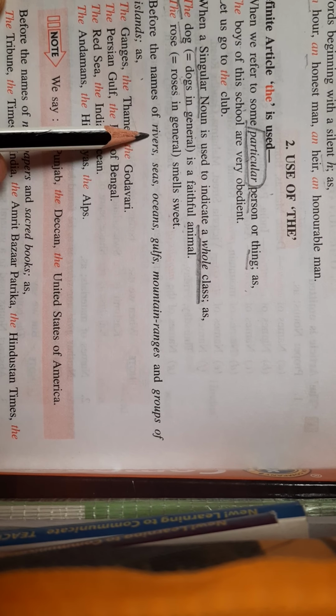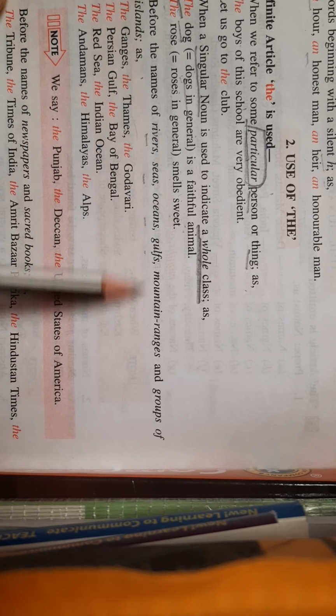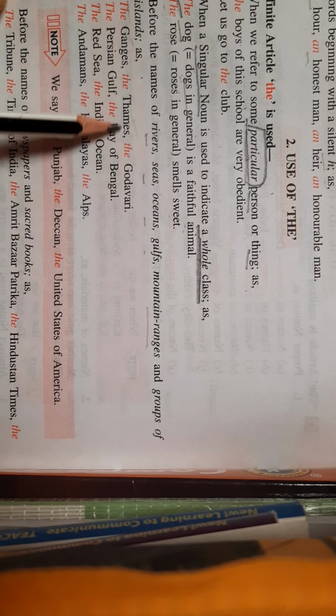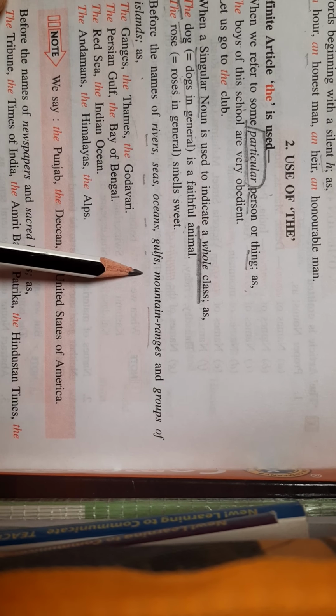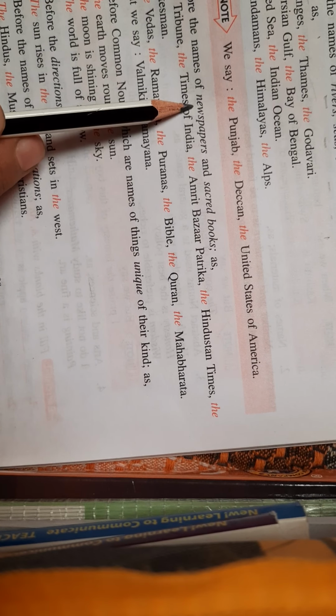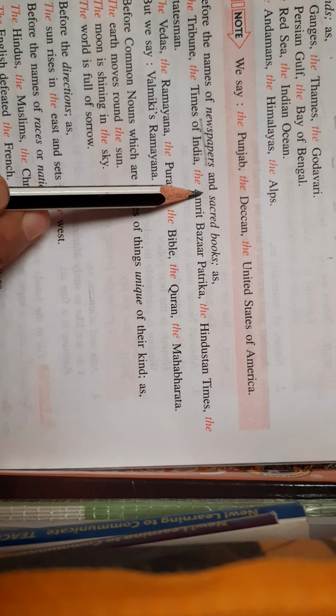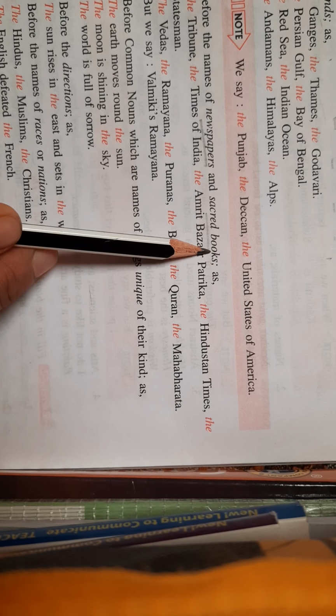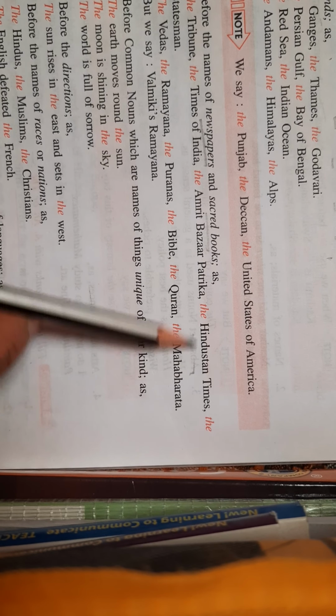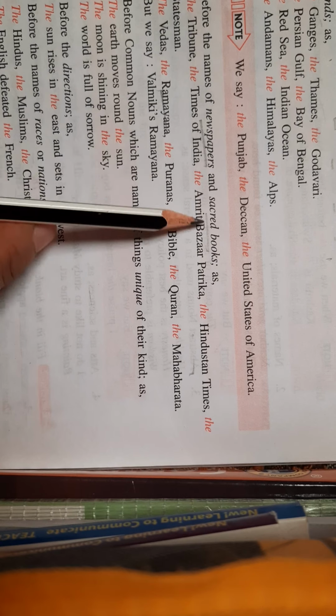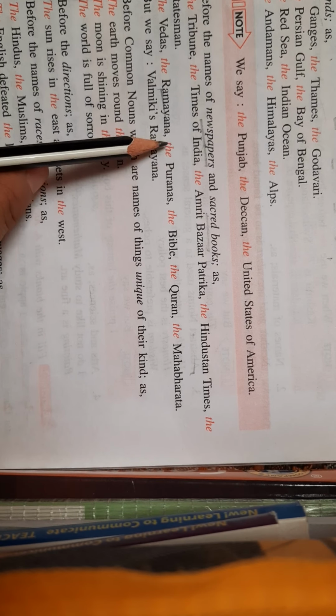Then we use "the" before the names of rivers, seas, oceans, gulfs, mountain ranges, and groups of islands. Before all these particular things we use "the". We also use "the" before the names of newspapers and sacred books, okay? The Gita, the Hindustan Times, the Ramayana. Clear? Before these we use "the".